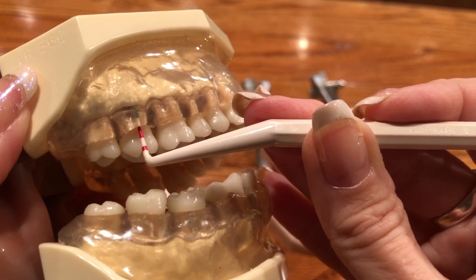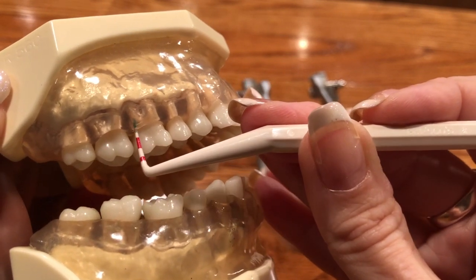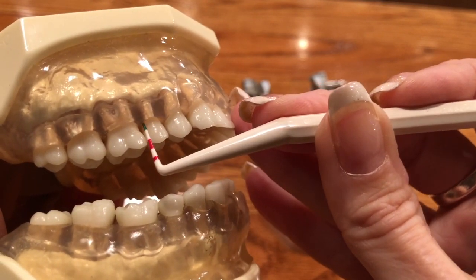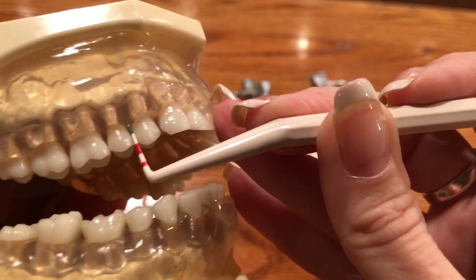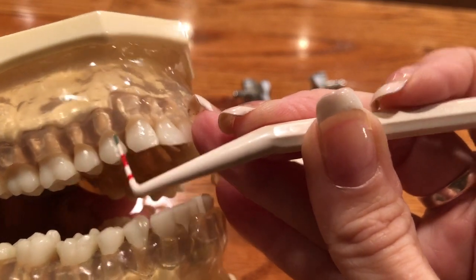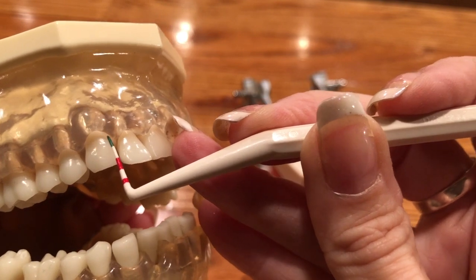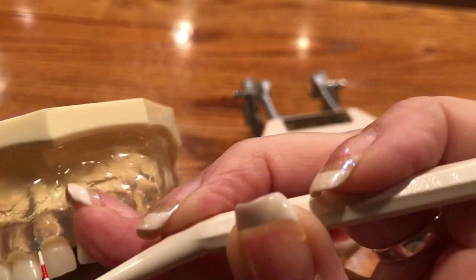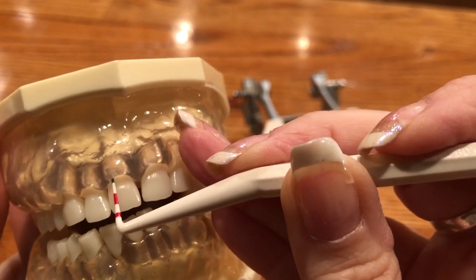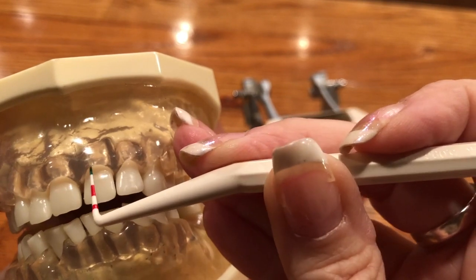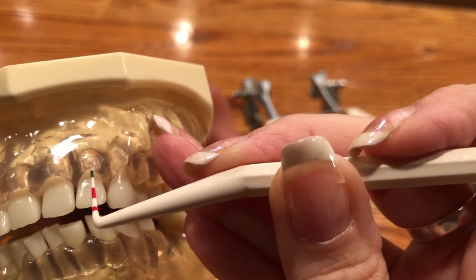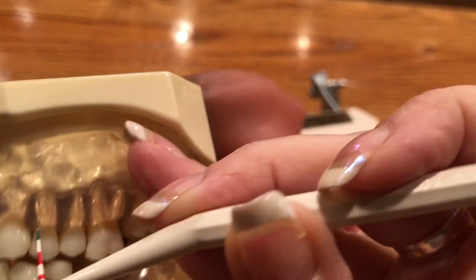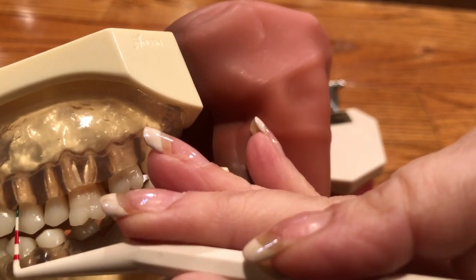4, 6, 6, 6, 6, 6, 3, 3, 3, 3, 3, 3, 2, 2, 2, 2, 2, 2, 3, 3, 3, 1, 1, 1, 1, 1, 1, 2, 2, 2. So I'm doing it a little faster.